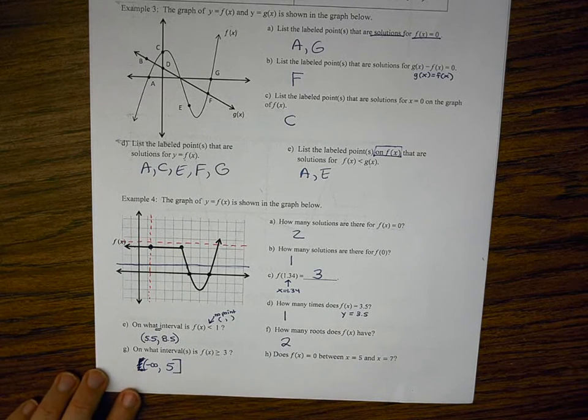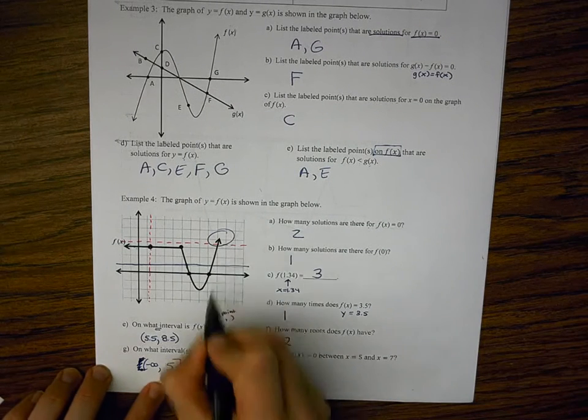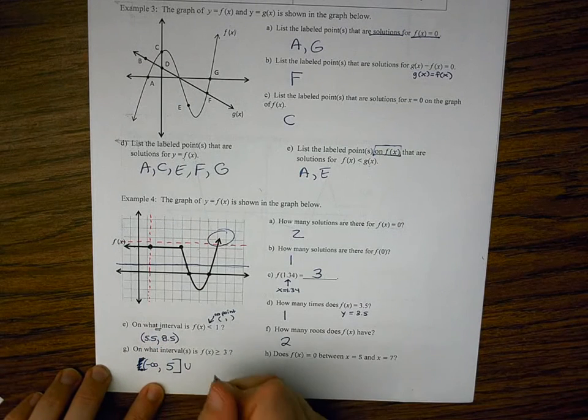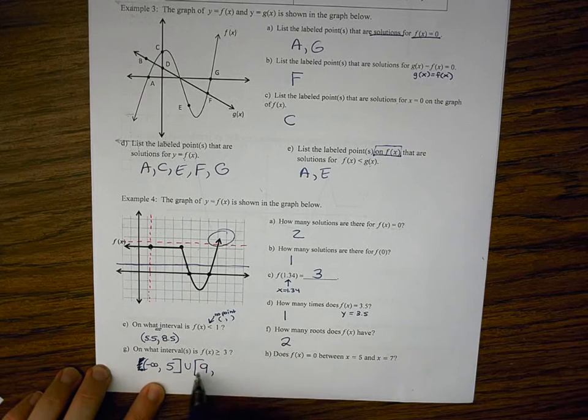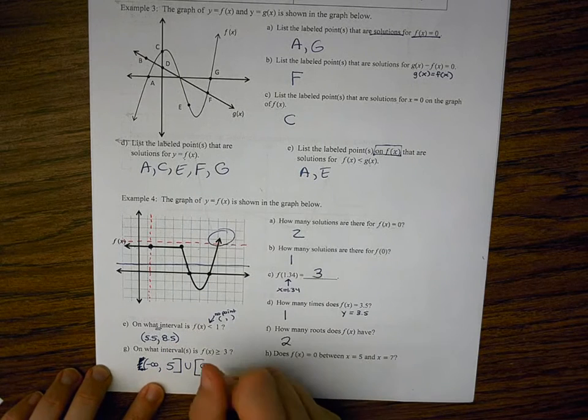Okay, is there anywhere else where my y is greater than or equal to 3? Yeah, over here, this part of the graph, right, is greater than or equal to y equals 3. Okay, that starts at x equals 6, 7, 8, 9. And there is a point at 9, so I'm going to go ahead and put a bracket, because again, I'm allowed to. There's an equals. And it goes all the way to infinity.